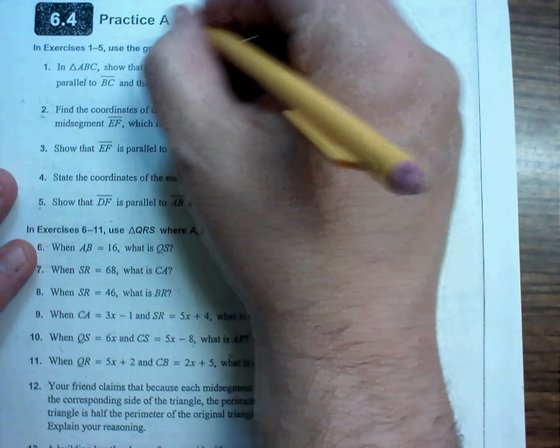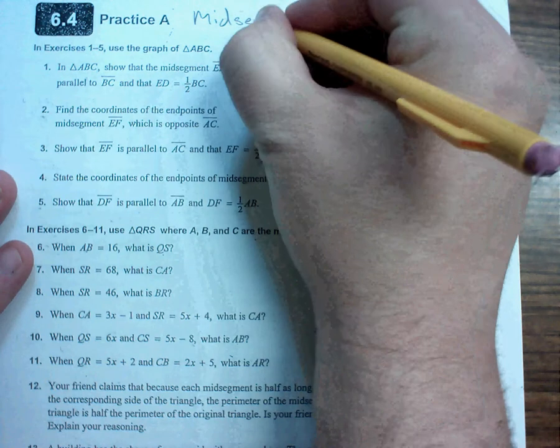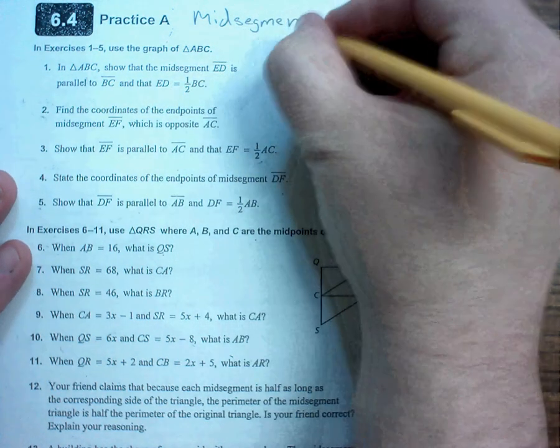So, 6.4 is on mid-segments. And just quickly, a mid-segment is easy.